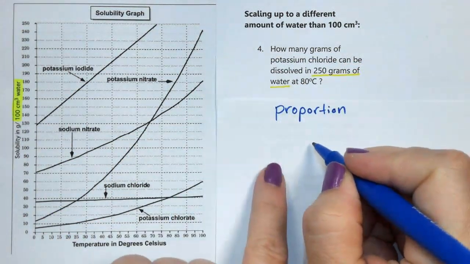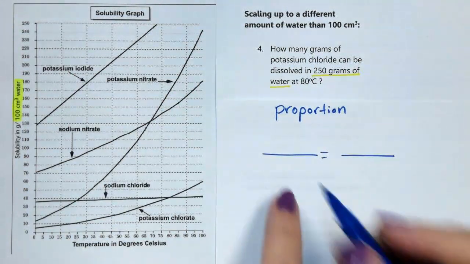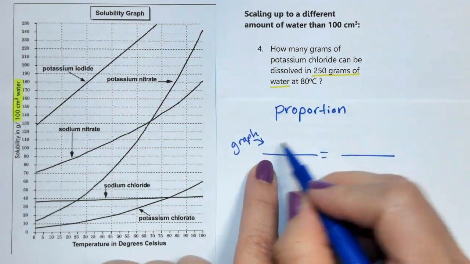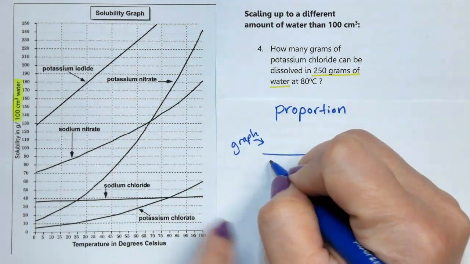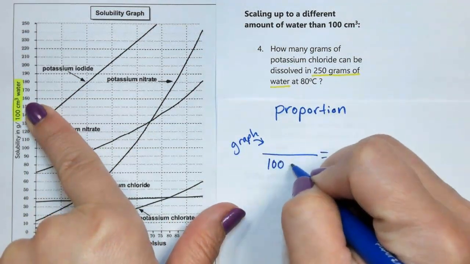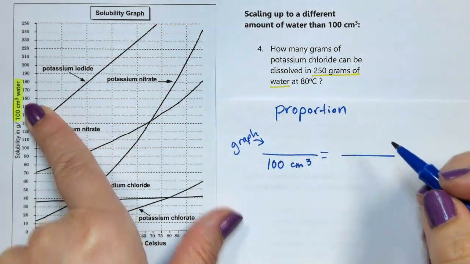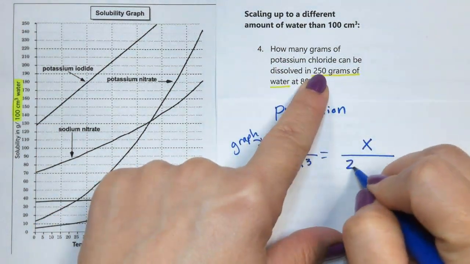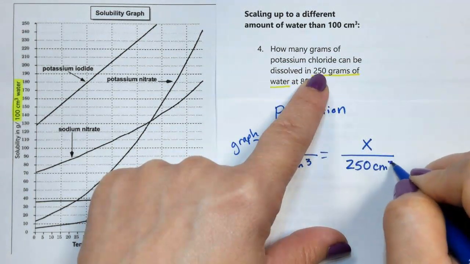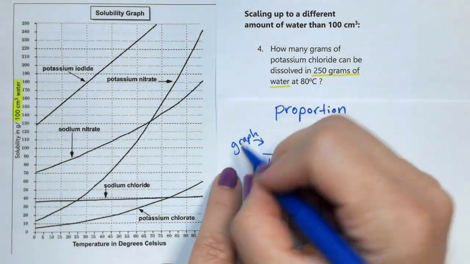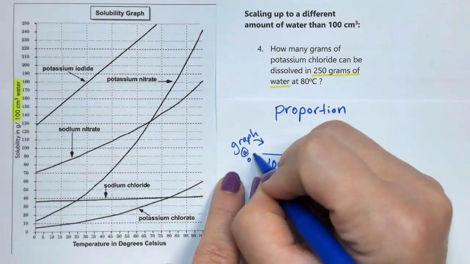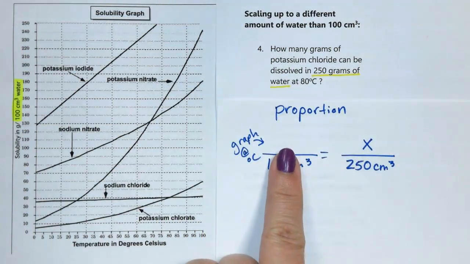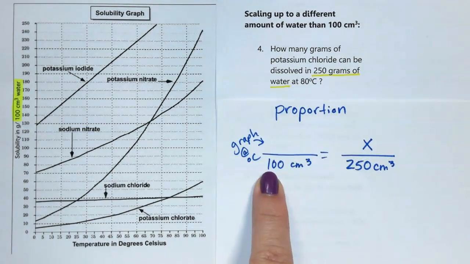And so in our proportion, we're going to determine from the graph how much would make a saturated solution in this much water, 100 centimeters cubed, and then we're going to scale it up to say, well, how much could dissolve in this much water, 250 centimeters cubed. So we're going to look at the graph at the temperature that they tell us to determine this amount: what would make a saturated solution at that temperature in this much water?